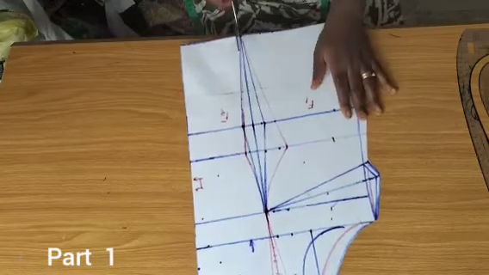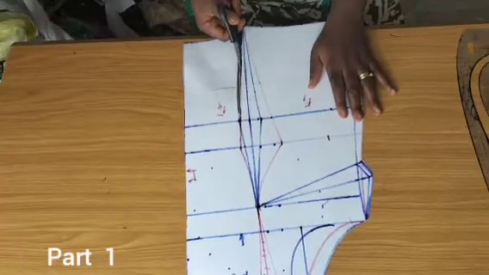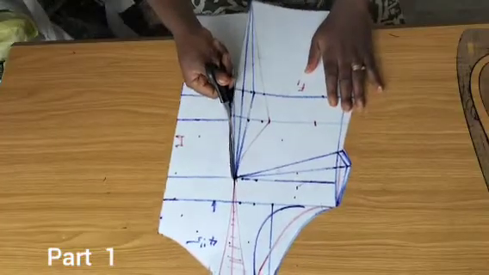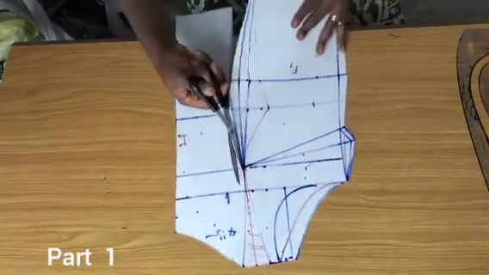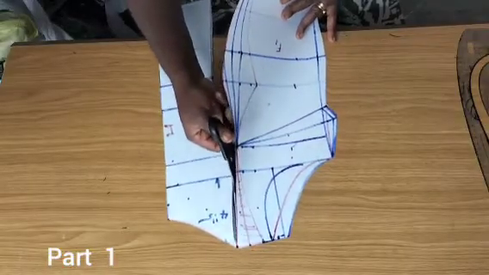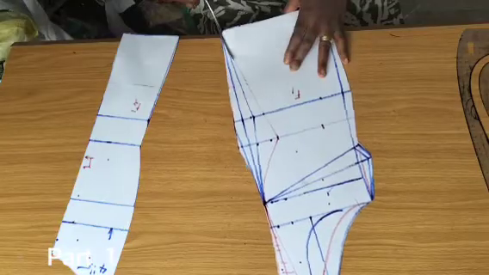So all I'm going to do is to cut this pattern accordingly, the way I shaped it, to the 1.5, and I'll cut from here.